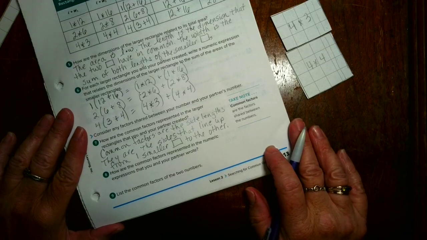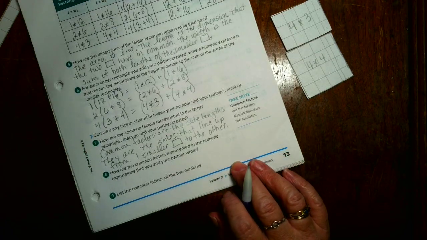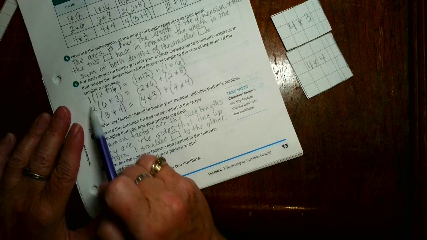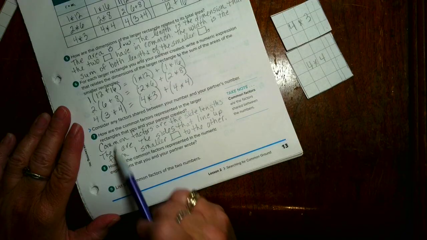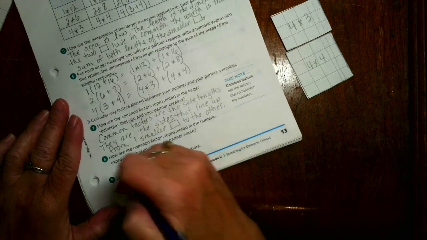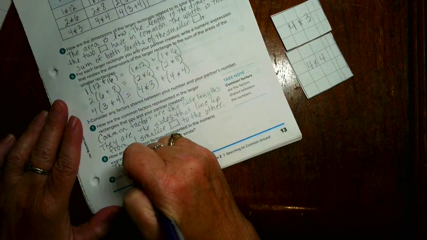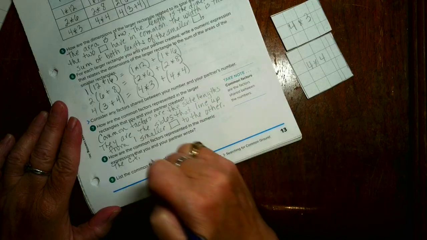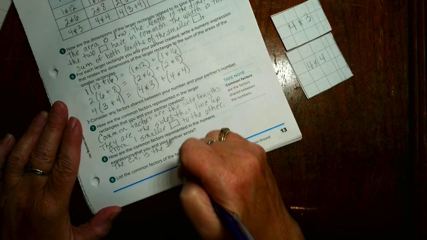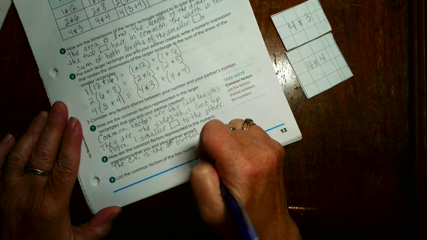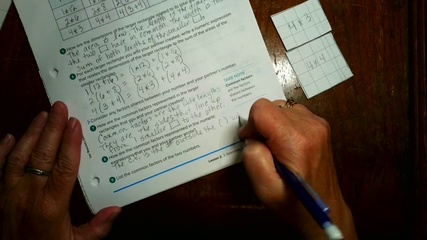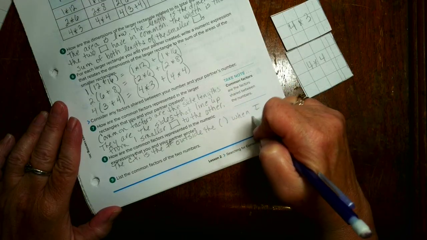How are the common factors represented in the numeric expressions that you and your partner wrote? Well, the common factors were the ones that were out here in front. So the common factors, I'm going to put CF for common factor. You can do that too. It is the number outside the parentheses when I distribute.